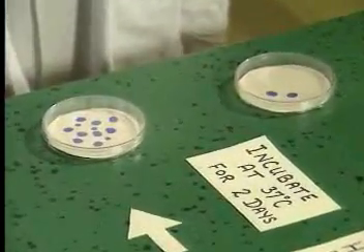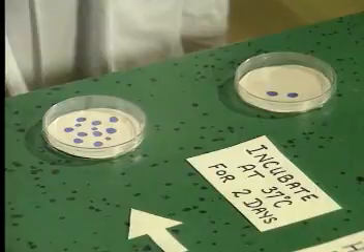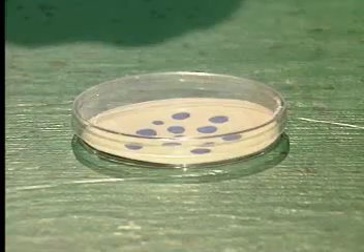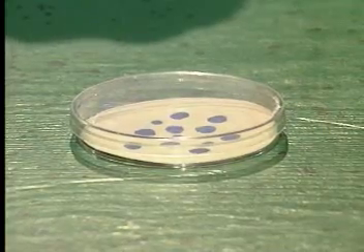Well, our sample has more bacterial growth than our control. And what does that mean, Kasia? Well, that would mean that our mutagen mutated the Salmonella so that it would produce histidine again and therefore survive.